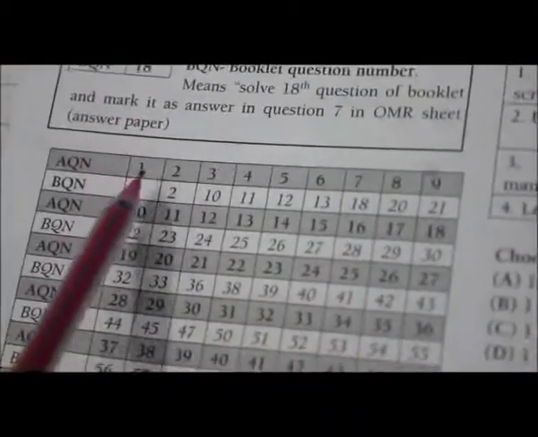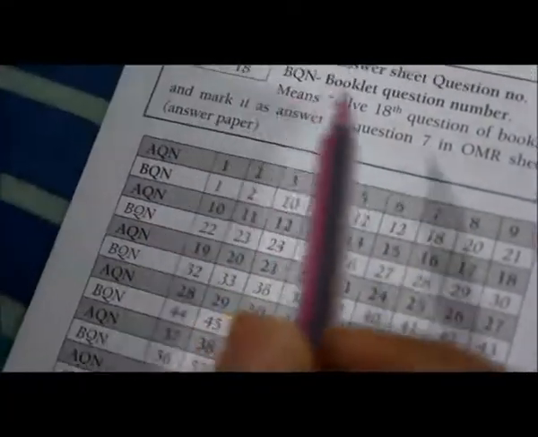Suppose now you see question number 1 corresponds to 1. Why? Because in the booklet, question number 1 has 4 options, A, B, C, D. Then question number 2 corresponds to question number 2 only in the booklet. Why? Because again question number 2 has A, B, C, D options. So you can directly solve here. Suppose question number 1 you have solved in your booklet is B. So directly you can mark question number 1 as B.